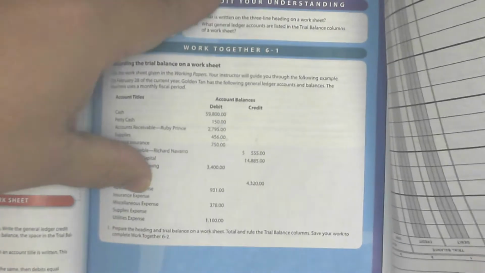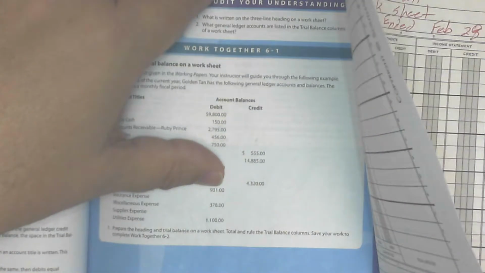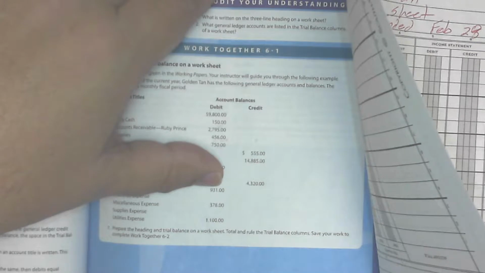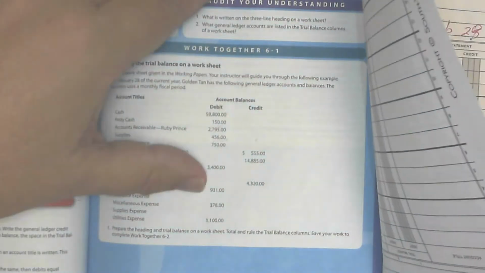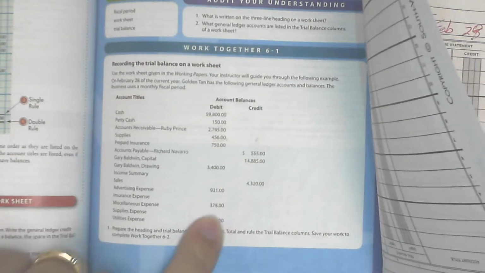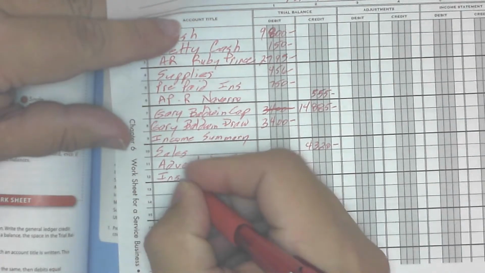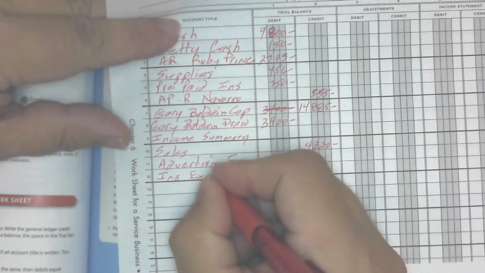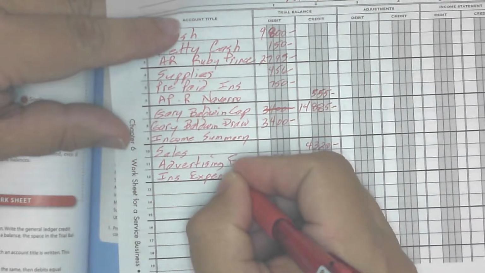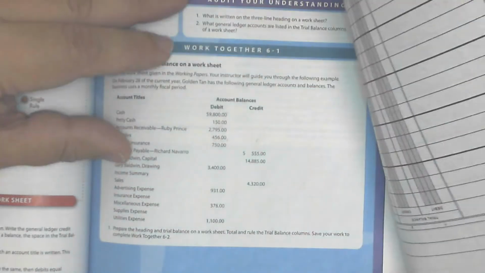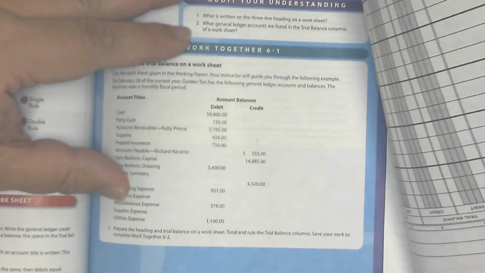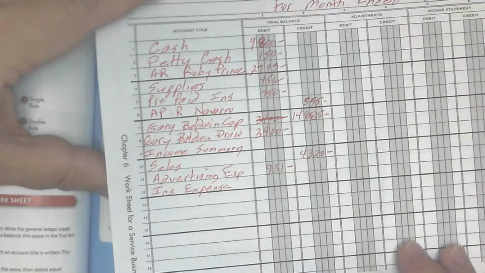But our insurance expense, we don't have an amount for that yet, so we'll leave that one blank, so no credit or debit for insurance expense, but we'll still write the line in here. We got miscellaneous expense, $378 debit.